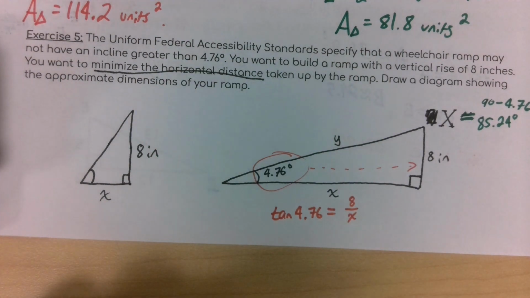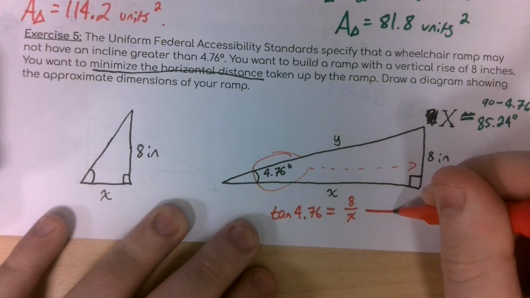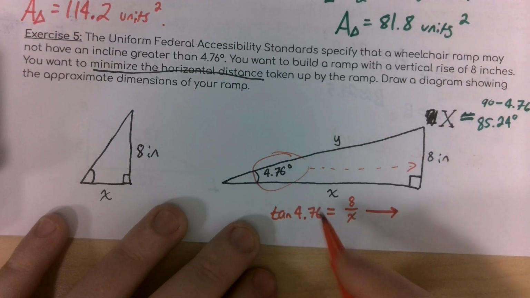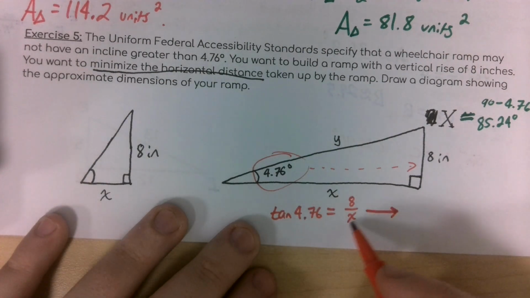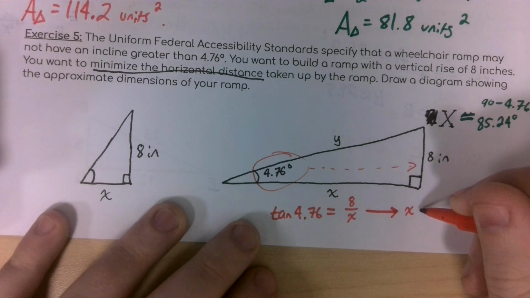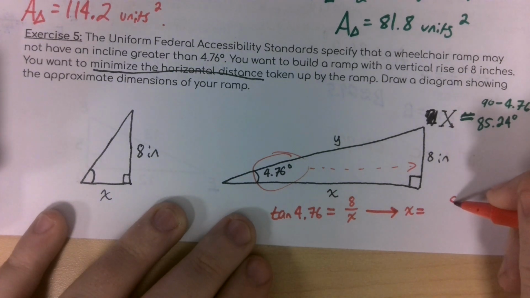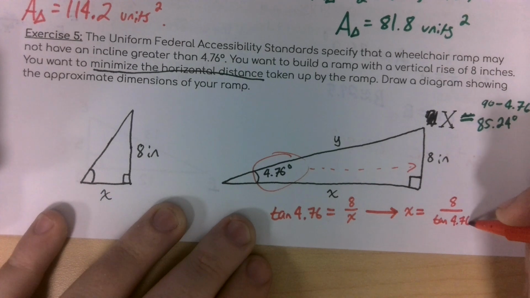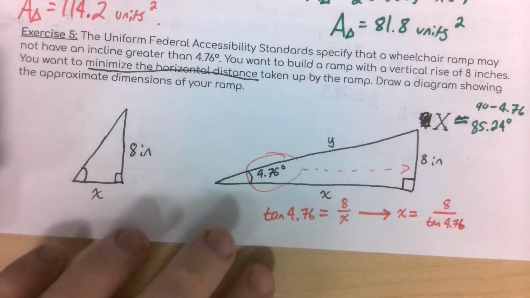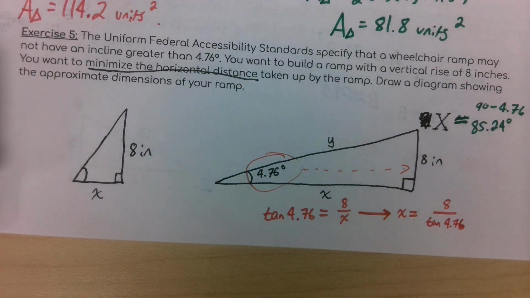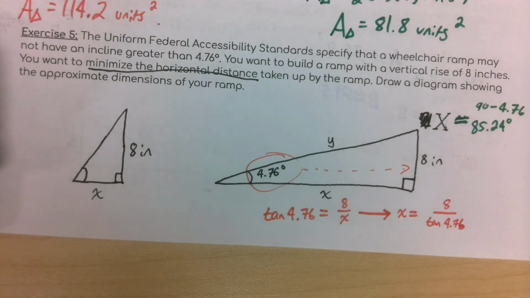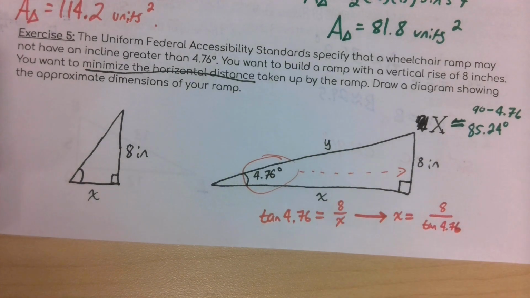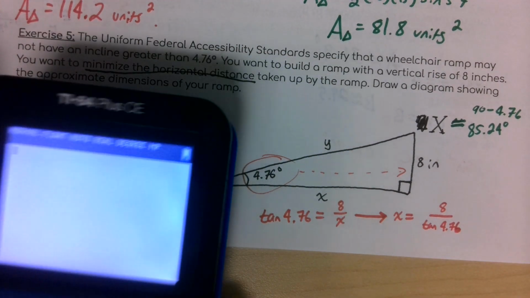If we wanted to solve this, we can use our little shortcut we learned a couple class periods ago, which is to switch the entire side of the equation with the entire denominator to get x by itself. X equals 8 divided by the tangent of 4.76. You can do this anytime your variable is in the denominator. Mr. Strager, why didn't we use an inverse? Because we're trying to find a side length. And anytime you're trying to find a side, you just use the regular tangent.